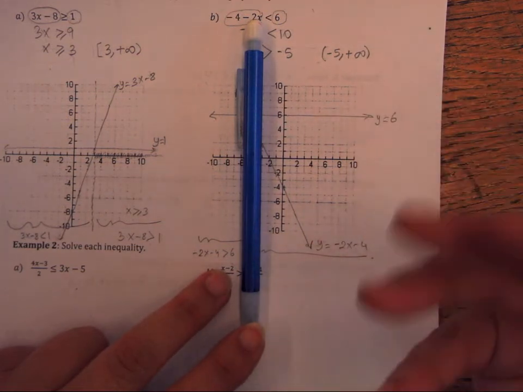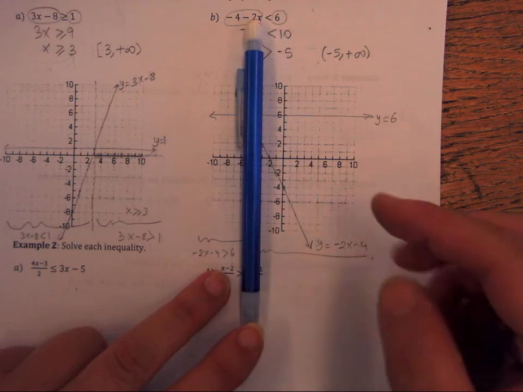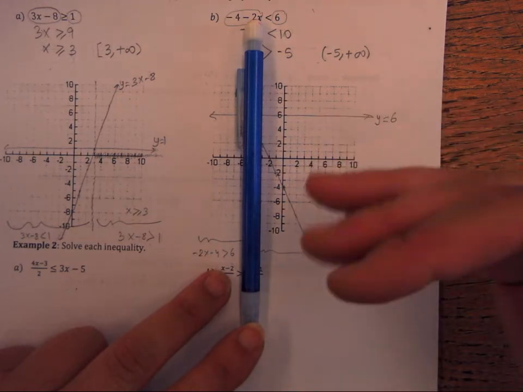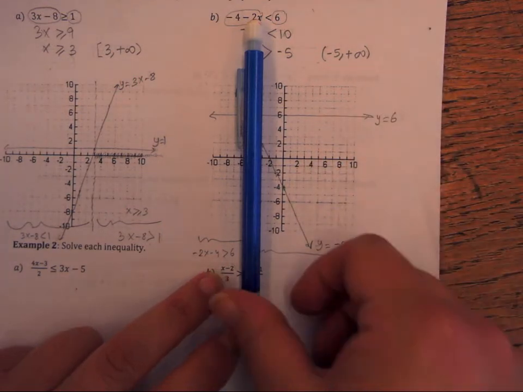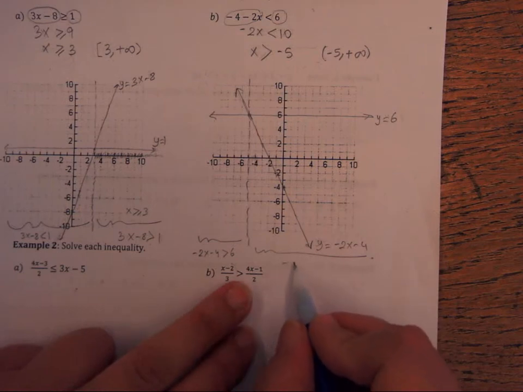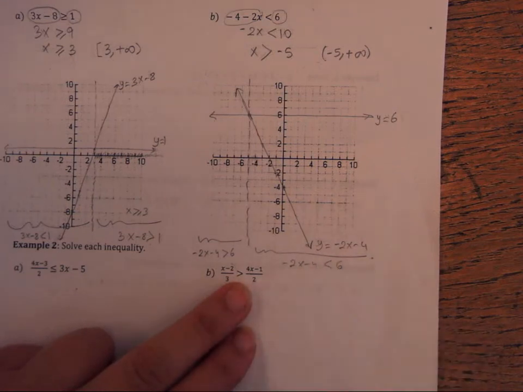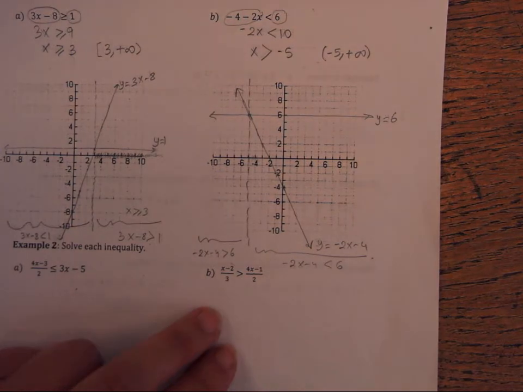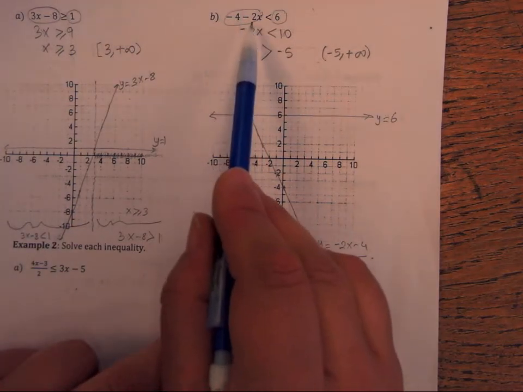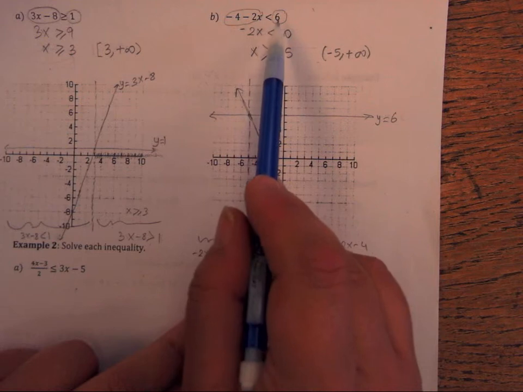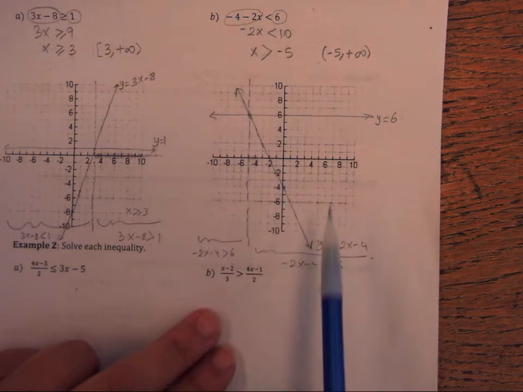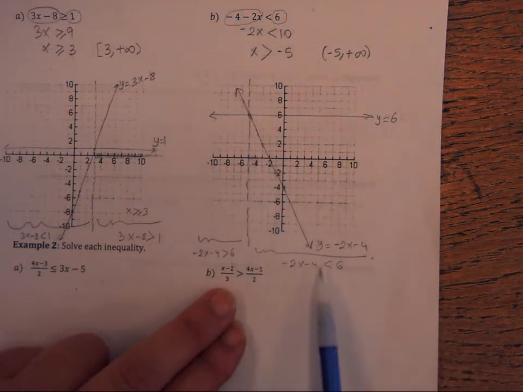So it means that the y values of negative 2x minus 4 are less than 6. So therefore on the right side, negative 2x minus 4 is less than 6. What do we need? We need negative 2x minus 4, or negative 4 minus 2x, doesn't matter, less than 6. So we want this right side.